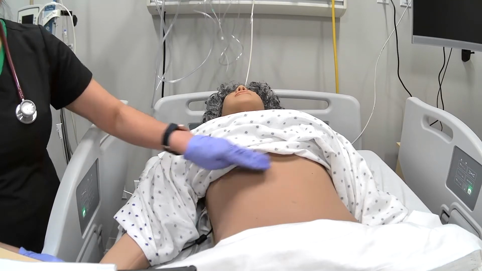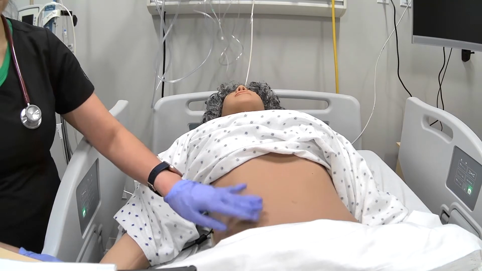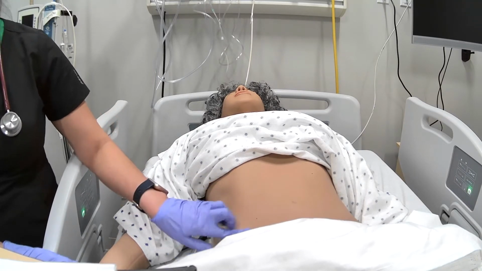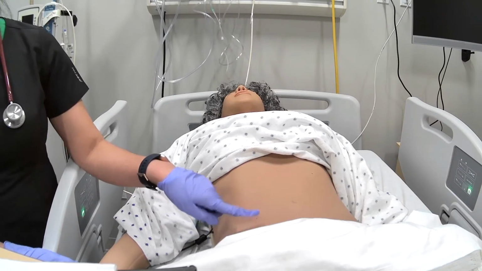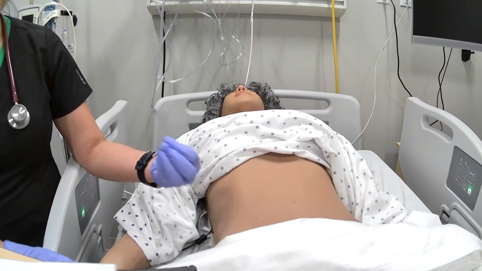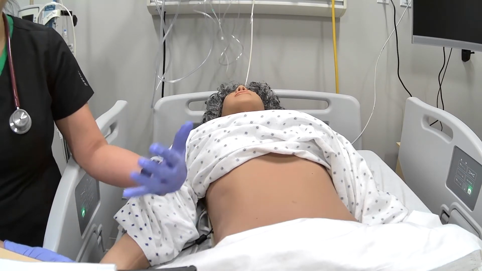Depending on how far they cut the colon out will determine how much or what consistency the stool will be. If the stoma is dark and dusky, that is not good. You want it to be pink and moist because it has good circulation.